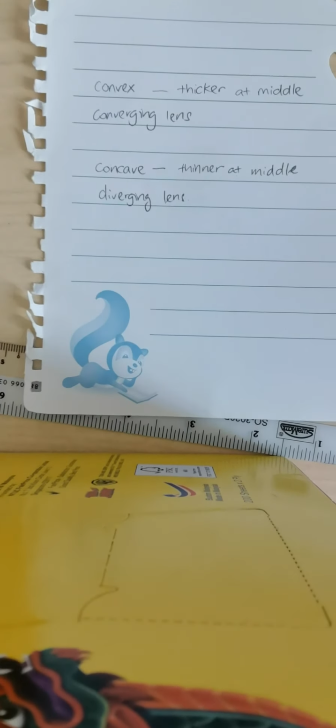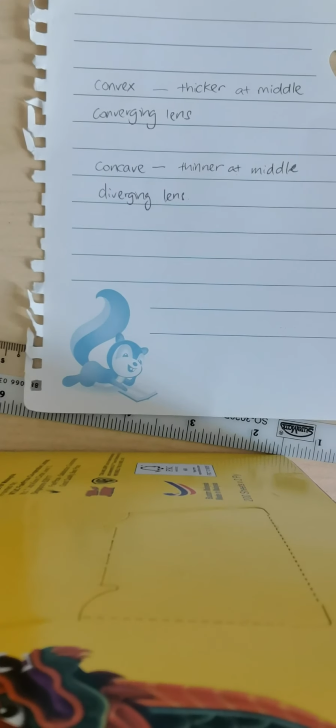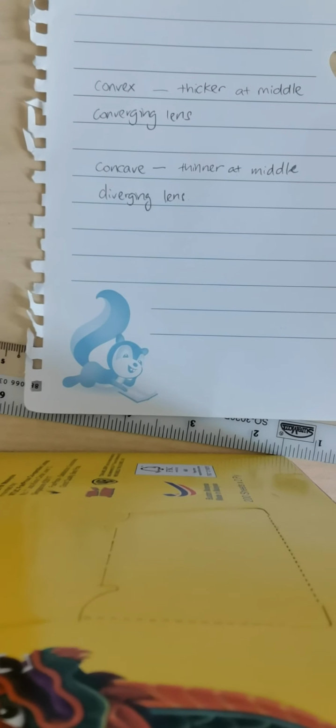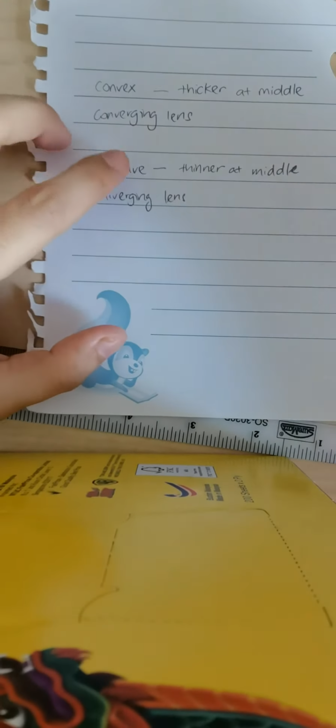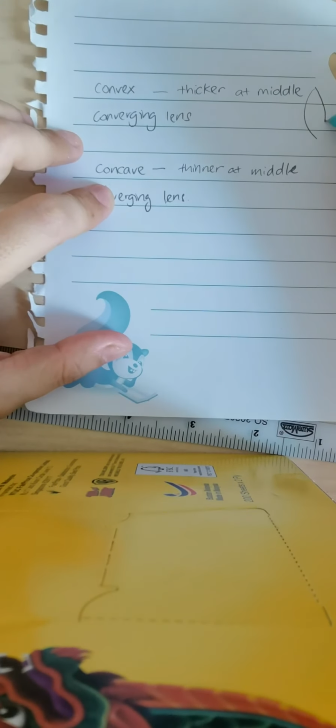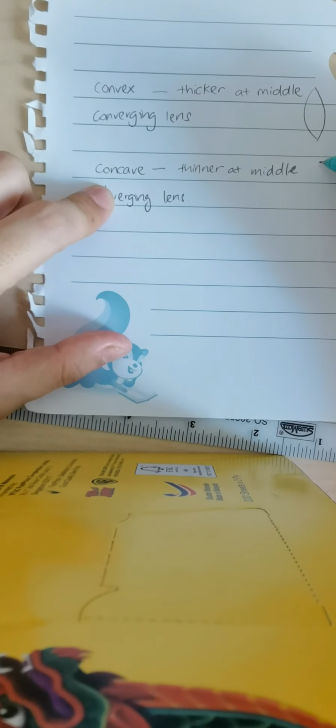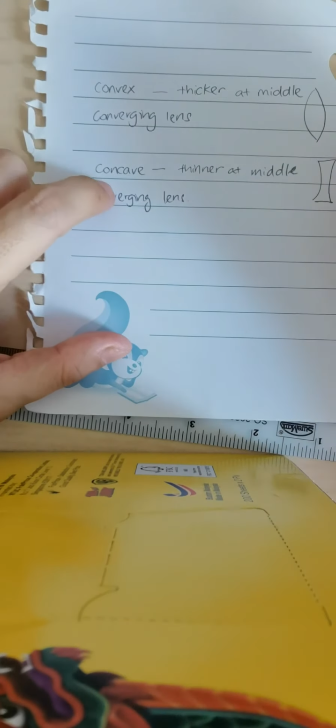Okay, another question asked was, what's the difference between convex and concave, then converging lens and diverging lens? A convex lens is actually thicker at the middle, so it's referring to the shape. The concave lens is thinner at the middle, so this is also referring to the shape.